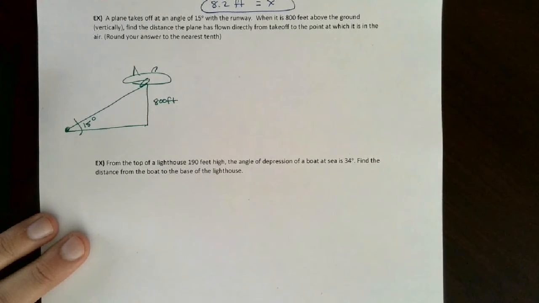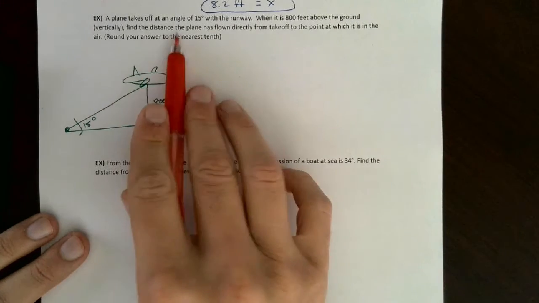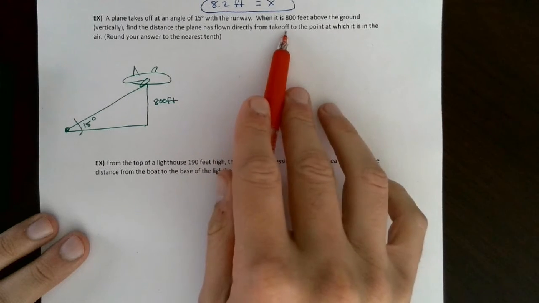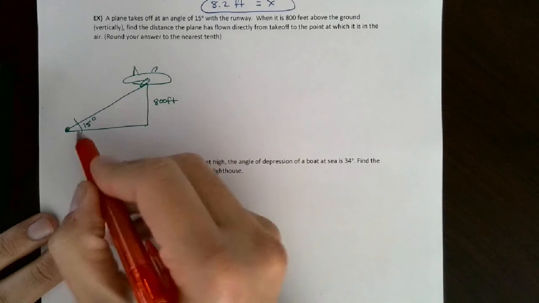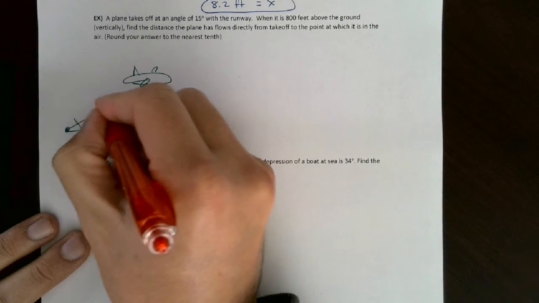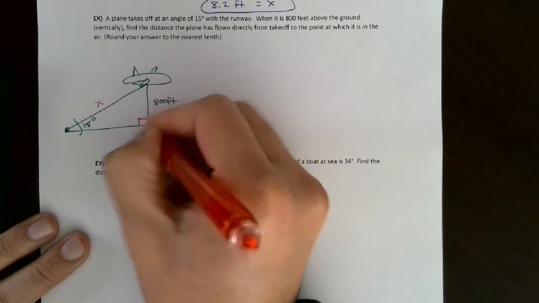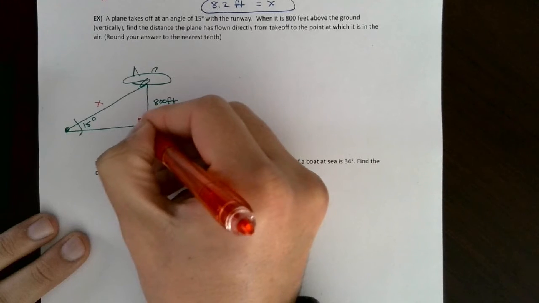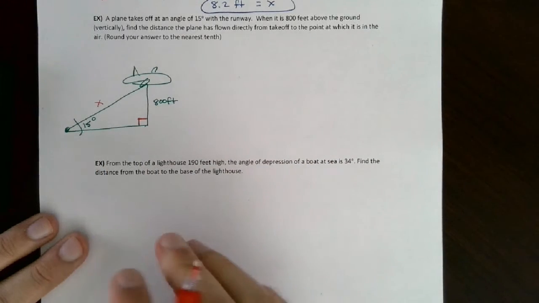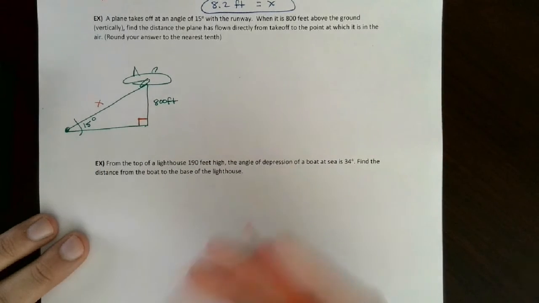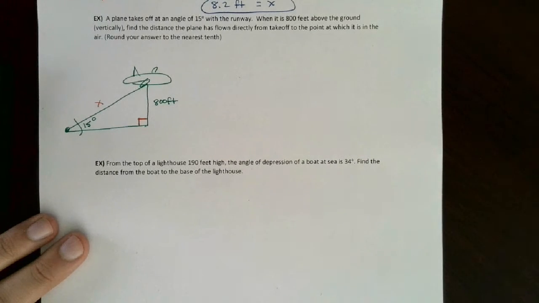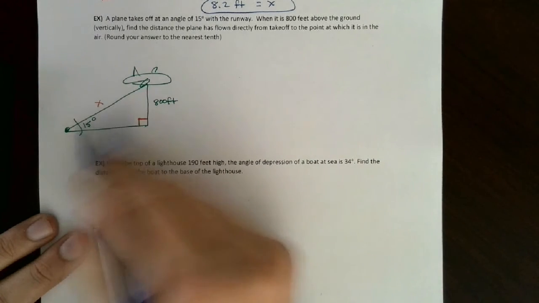So it says when it's 800 feet above the ground vertically, find the distance the plane has flown directly from the takeoff point to the point at which it's in the air. So we're looking for this distance here. I'm going to call that x. Recognizing that this is a right angle here where the plane is vertically above the ground, again, this is a right triangle problem. We have to be able to draw it. So if I'm trying to find this distance here, I'm really trying to find the hypotenuse.